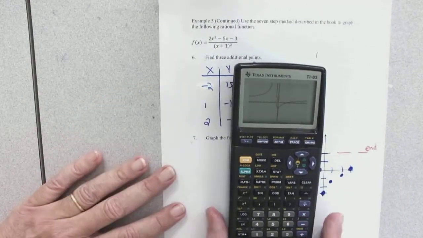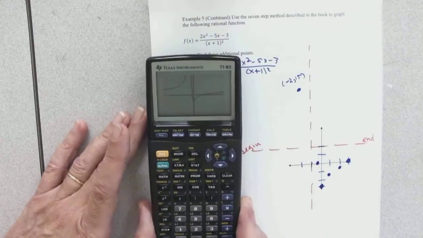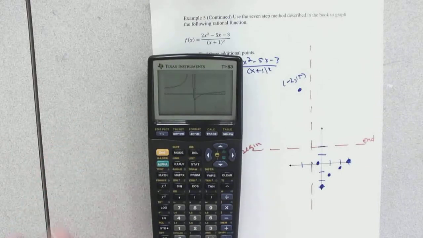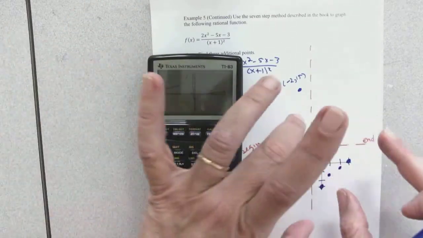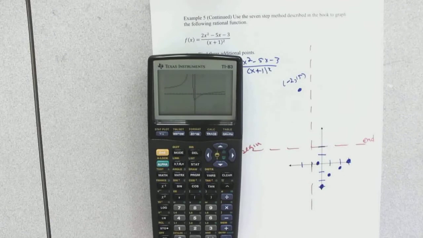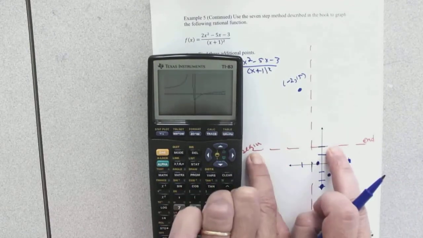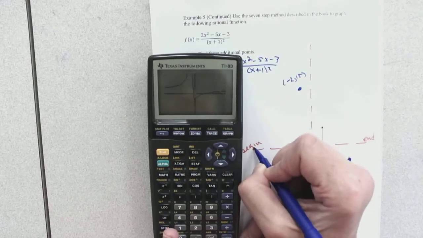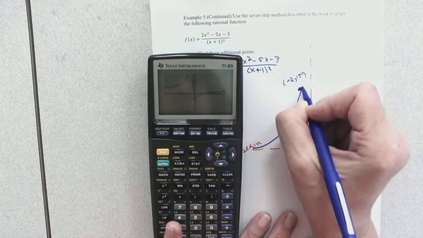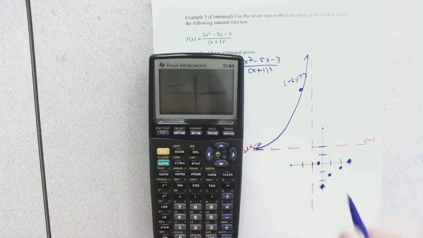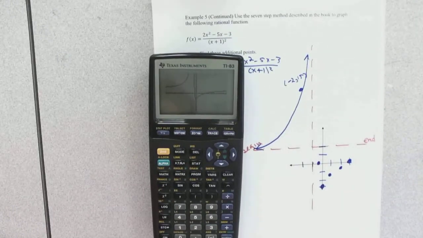And so there's what I see on the computer screen or the calculator screen. And the idea is I should be able to copy that onto what I've started here. And I can do that. Remember, horizontal asymptotes would tell me where to begin and end. So I'm going to begin there and go up like that. And then I hit my vertical asymptote. You don't ever cross vertical asymptotes.